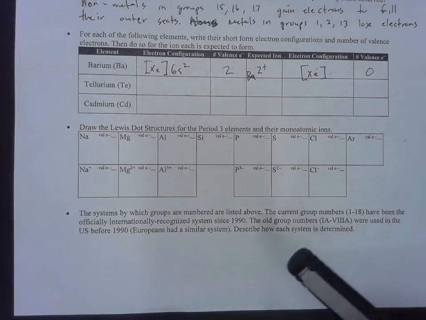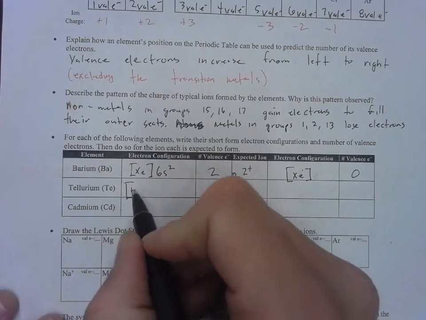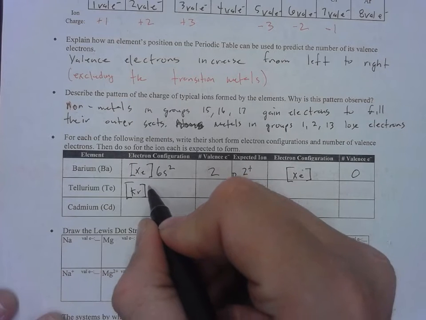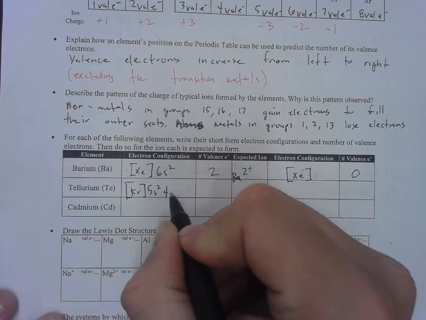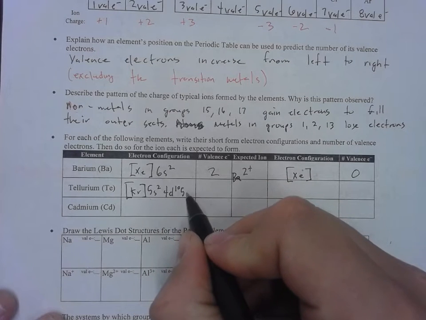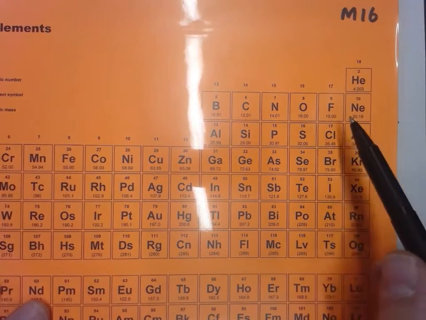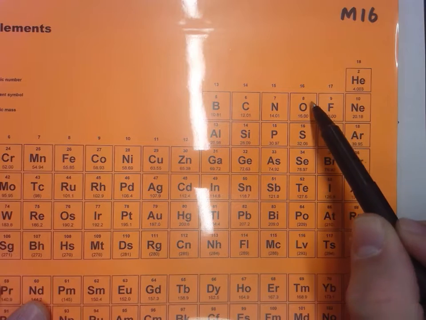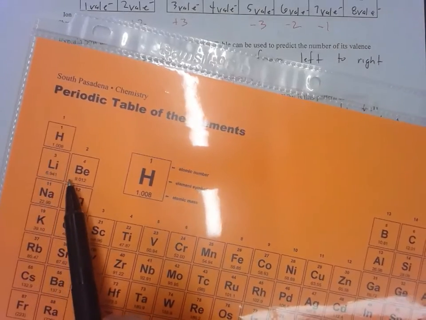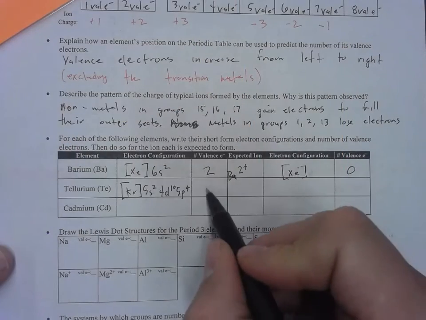So here we go. Krypton 5s2, 4d10, and 5p4. How many valence electrons does it have? Well, it's in oxygen's group. Oxygen has 6: 1, 2, 3, 4, 5, 6. Tellurium also has 6.